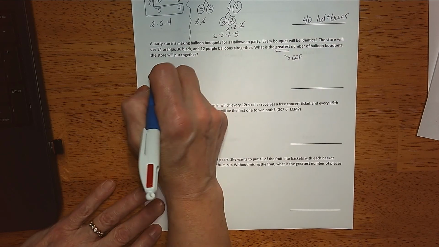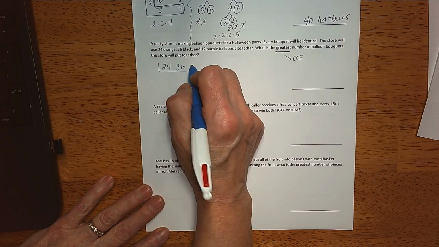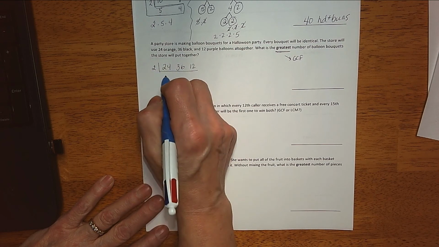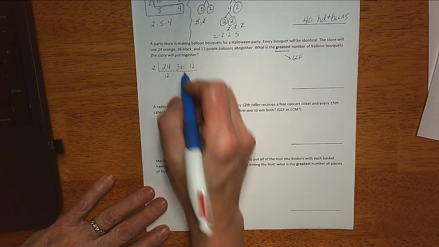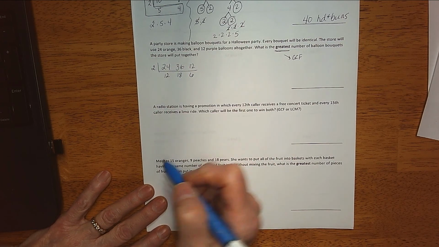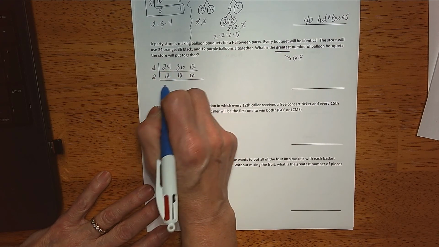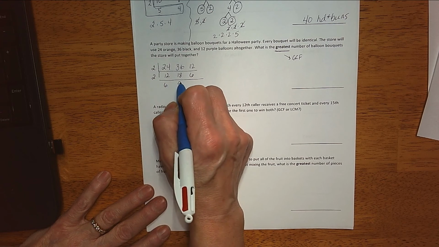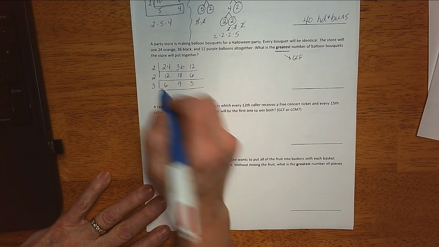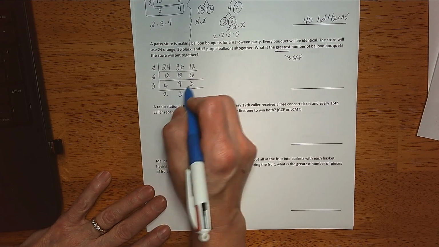All righty, using the ladder method. 24, 36, 12. I see that I can divide all of those by 2. 24 divided by 2 is 12. 36 divided by 2 is 18. 12 divided by 2 is 6. I see that they can all be divided by 2 again. 12 divided by 2 is 6. 18 divided by 2 is 9. 6 divided by 2 is 3. And I see that all of those can be divided by 3. 6 divided by 3 is 2. 9 divided by 3 is 3. 3 divided by 3 is 1.